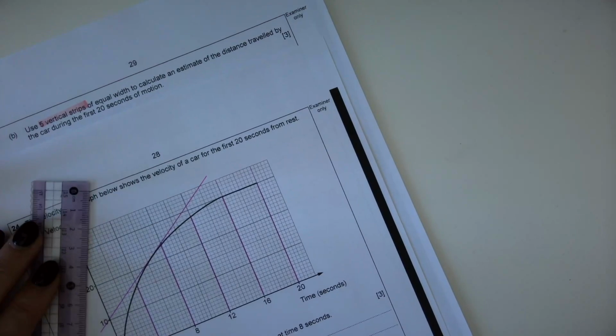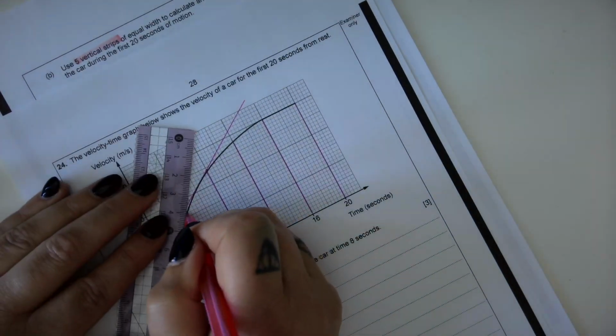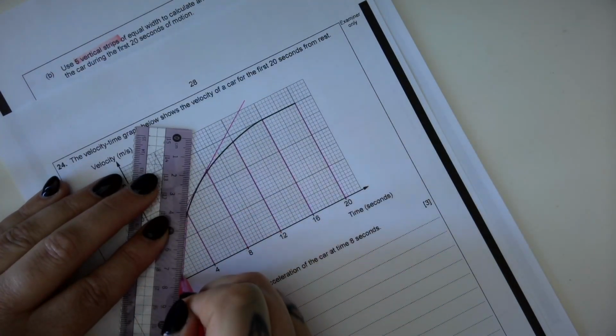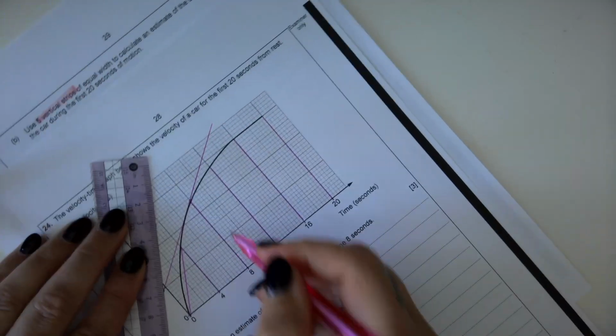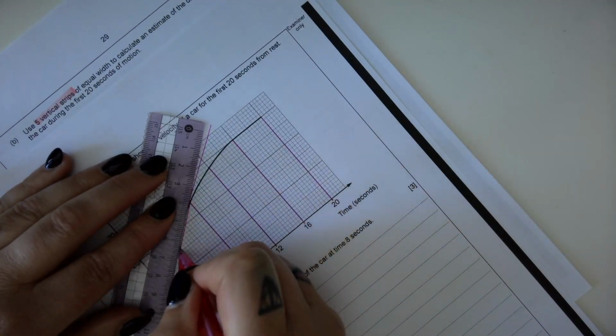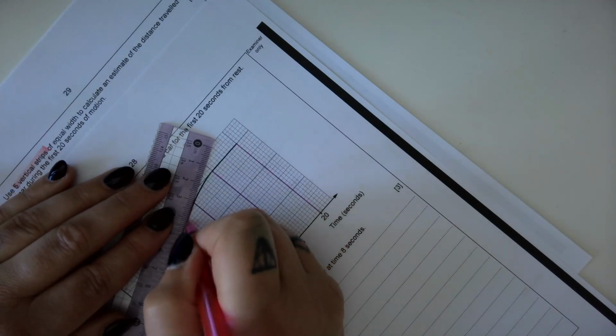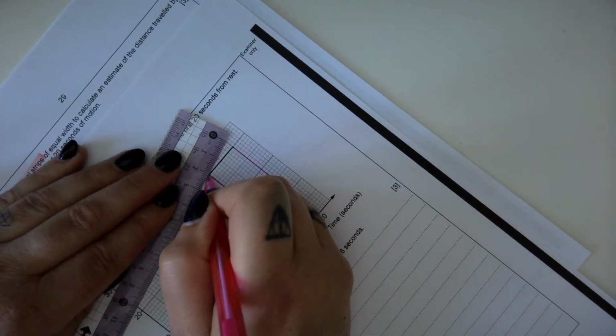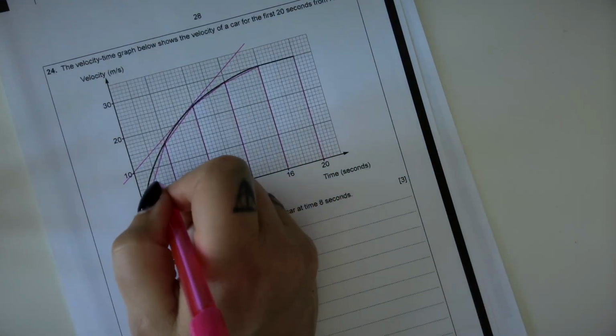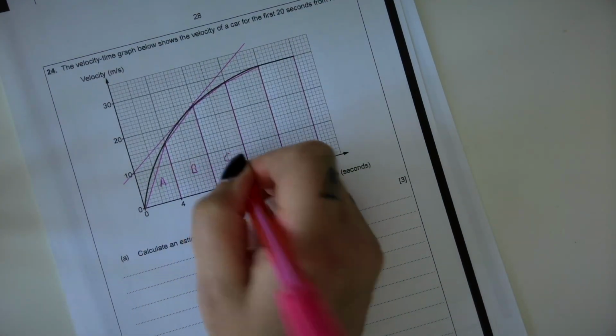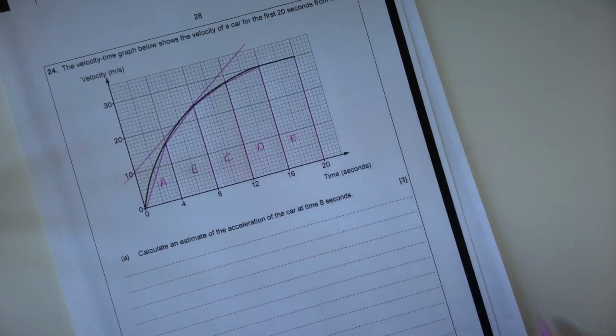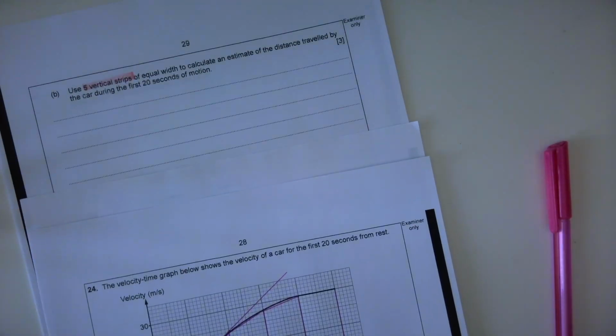But then it's an estimate, so I'm now going to form shapes, polygons underneath. So here I've formed a triangle. There I've formed a trapezium, a trapezium, a trapezium, and then obviously the other one is a rectangle. So let's call that A, B, C, D and E. And I'm just going to fold this so that we can use the graph on the other page as well to do some working out.